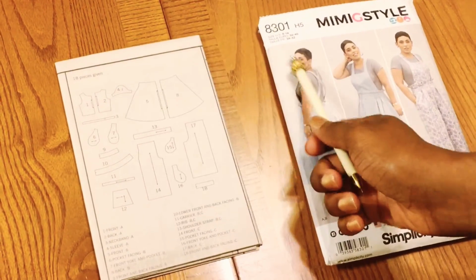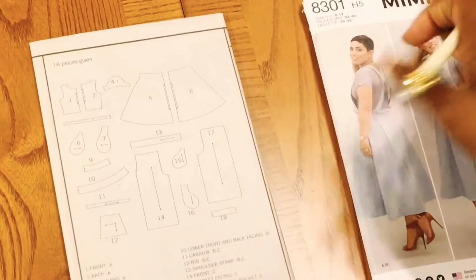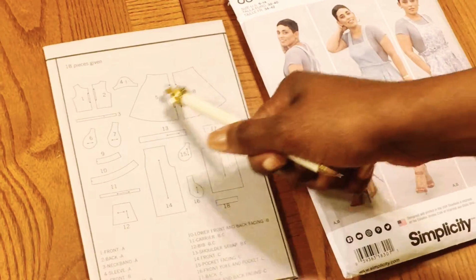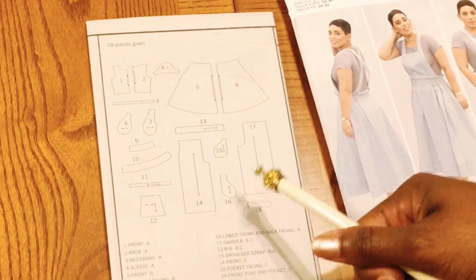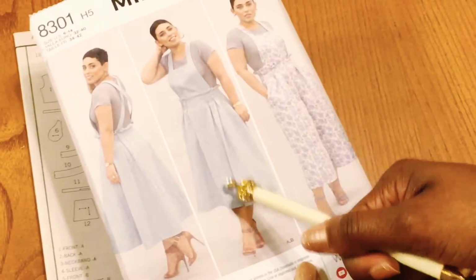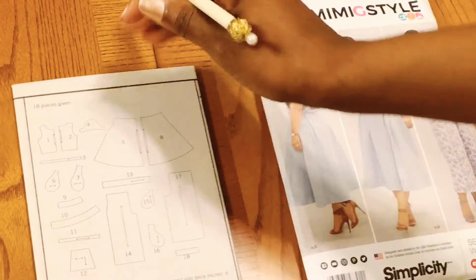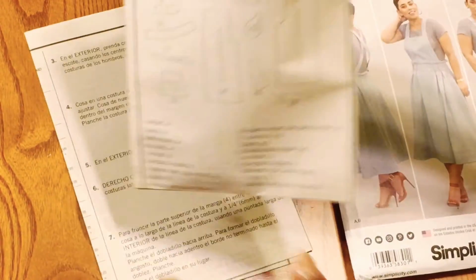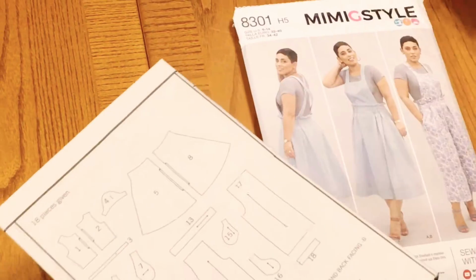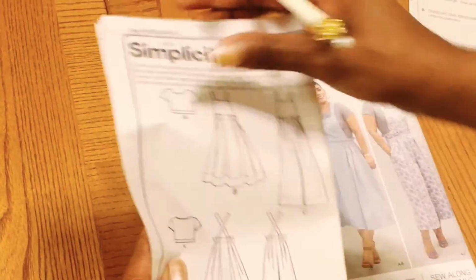Okay, so the first thing that I'm going to do here is I'm going to take out the instructions. Remember, I showed you on the back of this envelope that there are 18 pieces. It says there are 18 pieces inside of this envelope. And each piece has a number. Okay, and if you want to take the pieces for just look B only, well, these instructions are going to tell you which pieces belong to look B. So let's open this up.